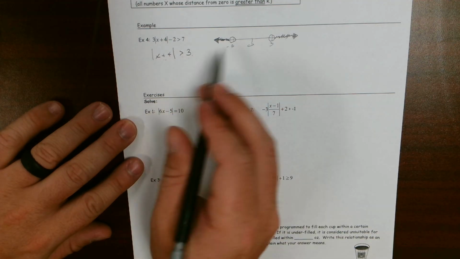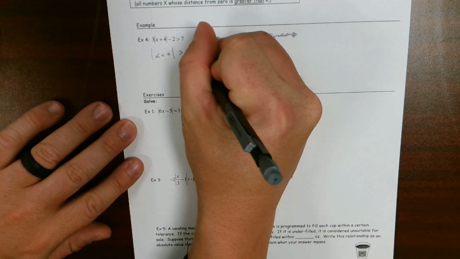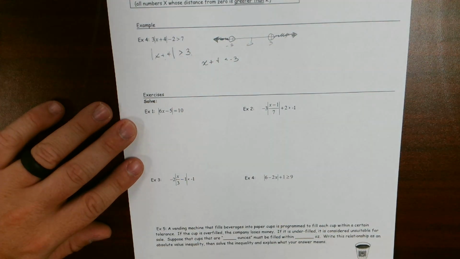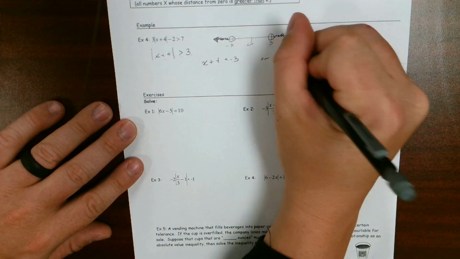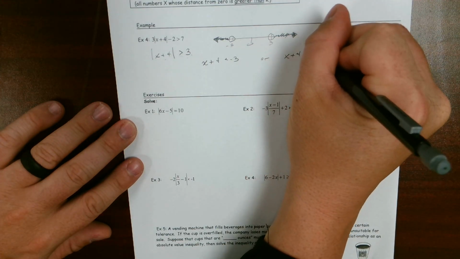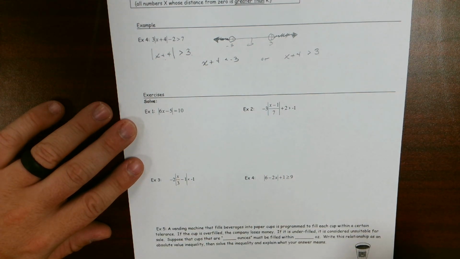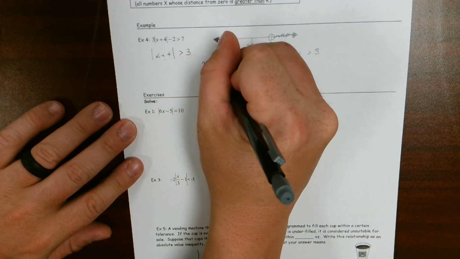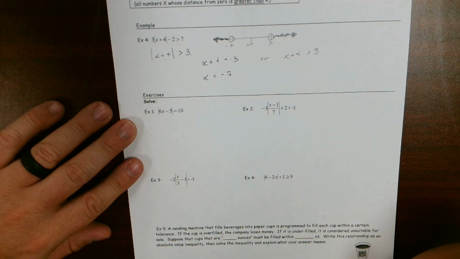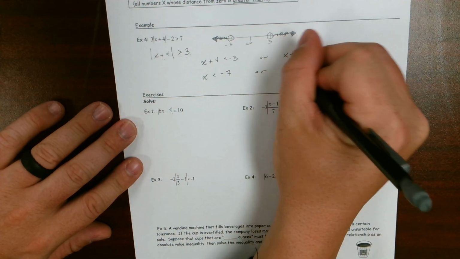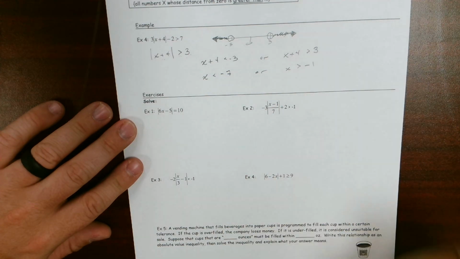So now let's just go ahead and set up our solve. x plus 4 for this piece has to be less than negative 3, or x plus 4 has to be greater than 3. And now it becomes a real simple solve. Let's subtract 4, so we get x is less than negative 7, or x is greater than negative 1.